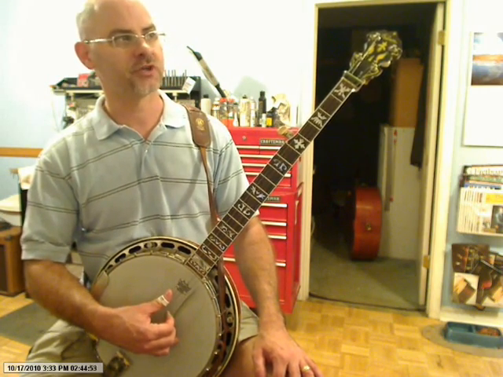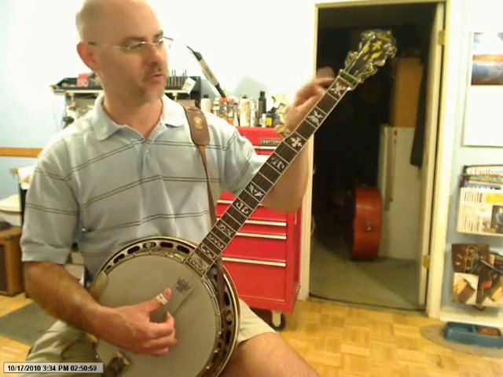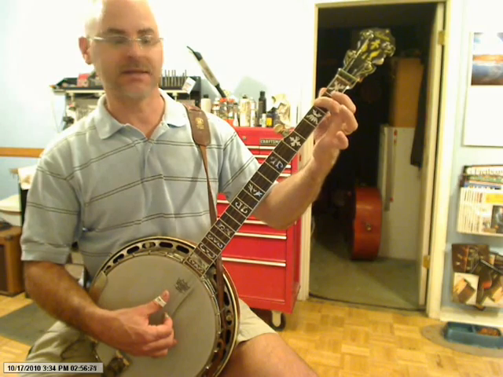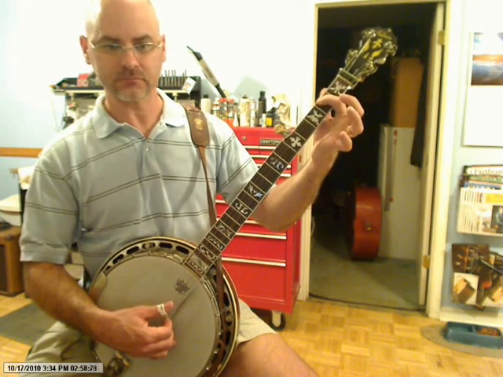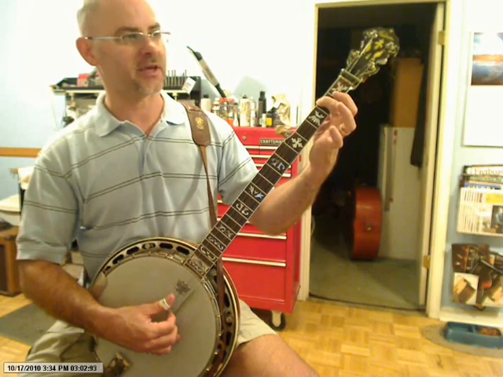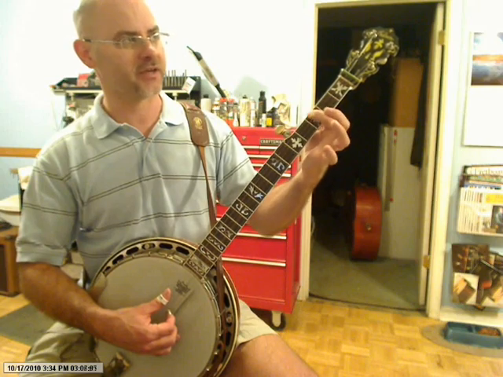From 0, which is open, 2 frets would be a whole step, so I'd have to skip over that sharp note. I'd go D, skip over D sharp, and go to E. D to E is a whole step. Let's continue with whole steps. From E, a whole step would mean I'd skip over F, because E and F are always together.